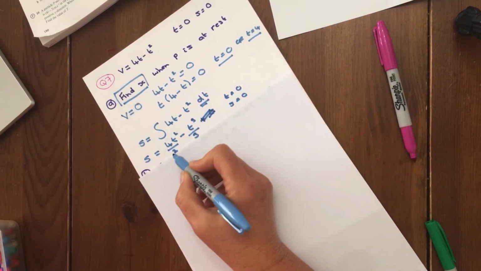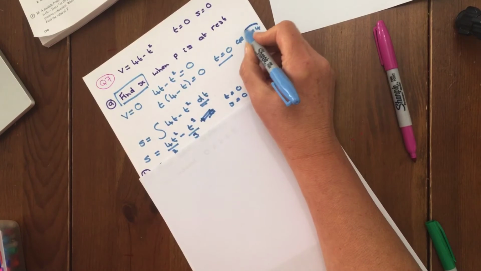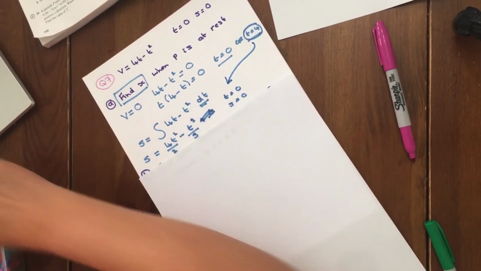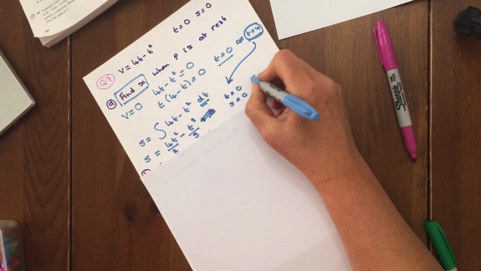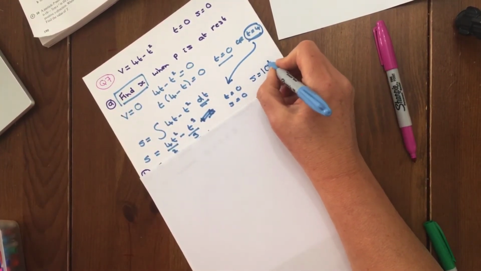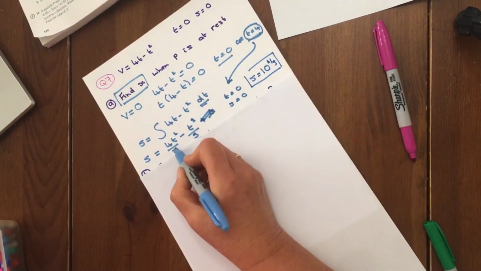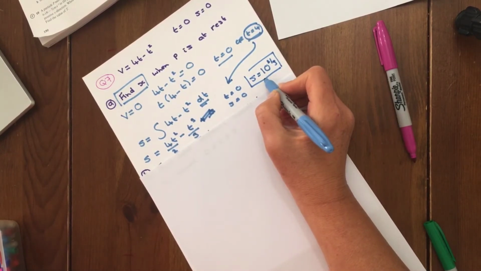Okay, now I want to find the displacement s when t is 4. So I'm going to put 4 into this equation, and if you do that, you will get an answer for s of 10 and 2/3. So just put t equals 4 into this equation, use your calculator, and you'll get your solution for the displacement.